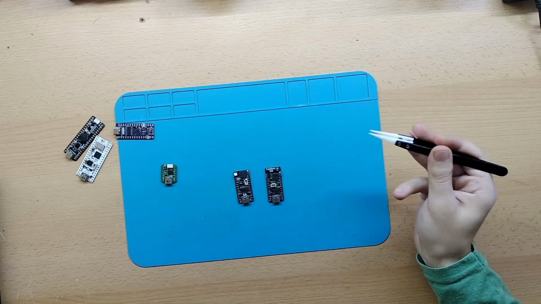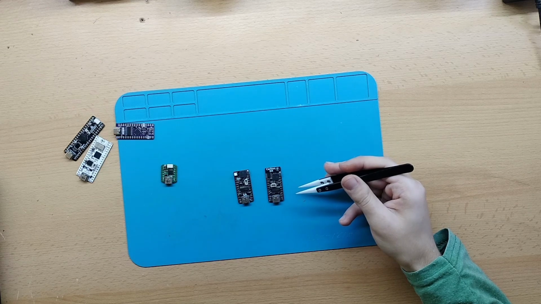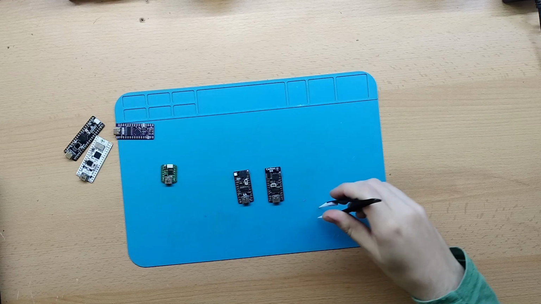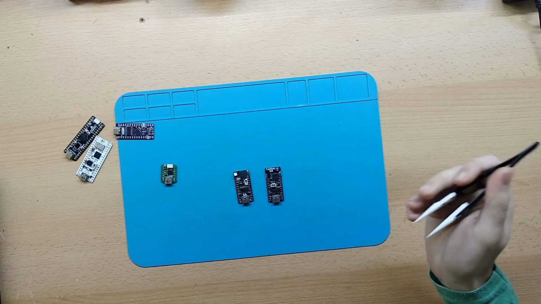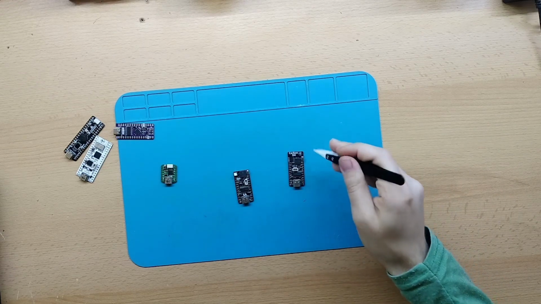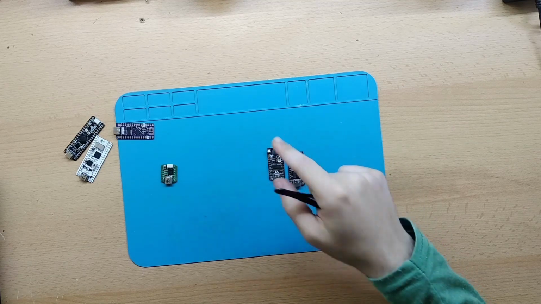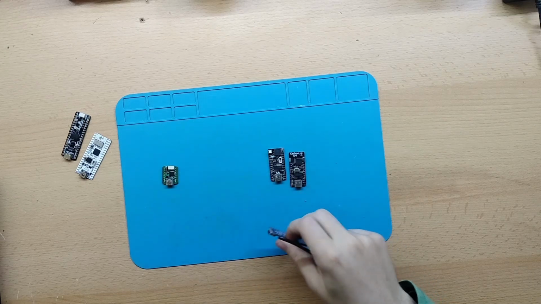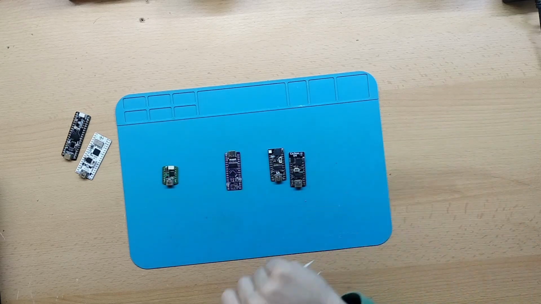And you don't even need to use the wireless capabilities, you can just use them as a normal Arduino. So this is what I recommend for getting started.